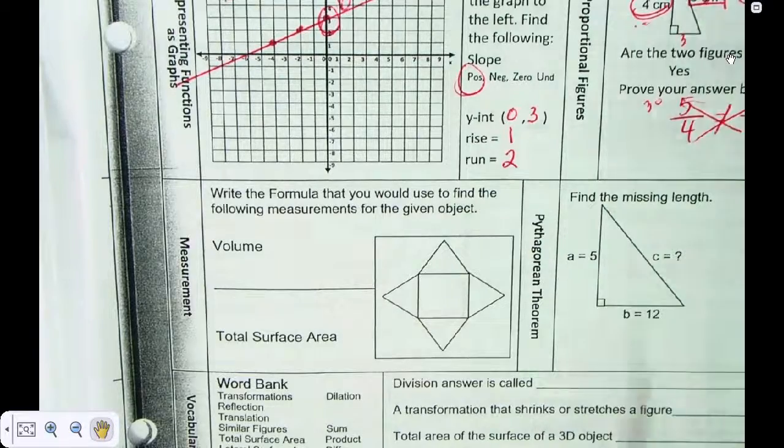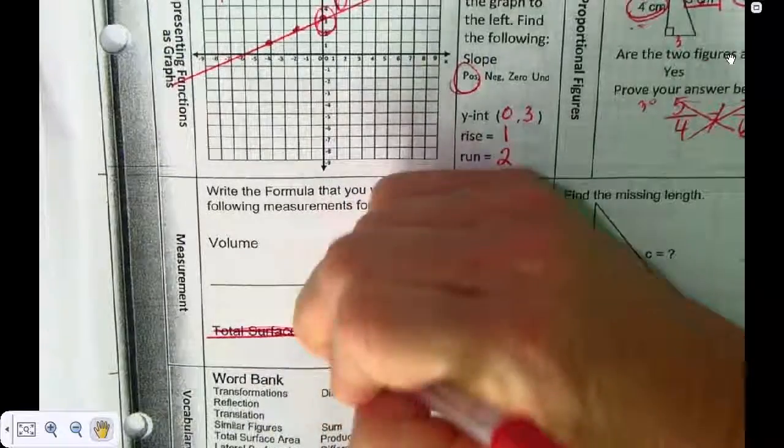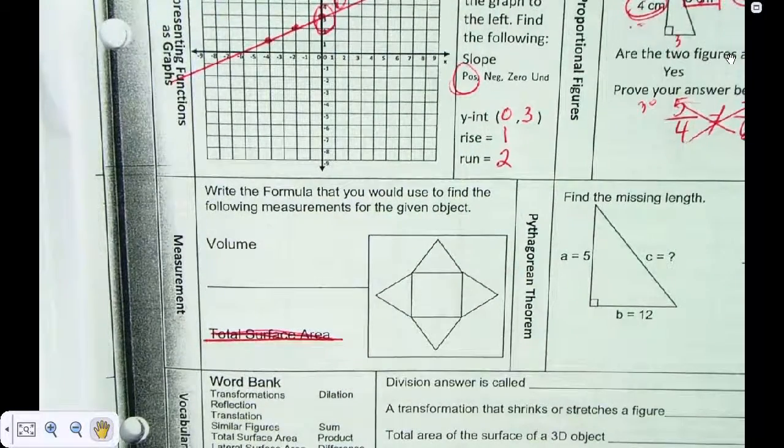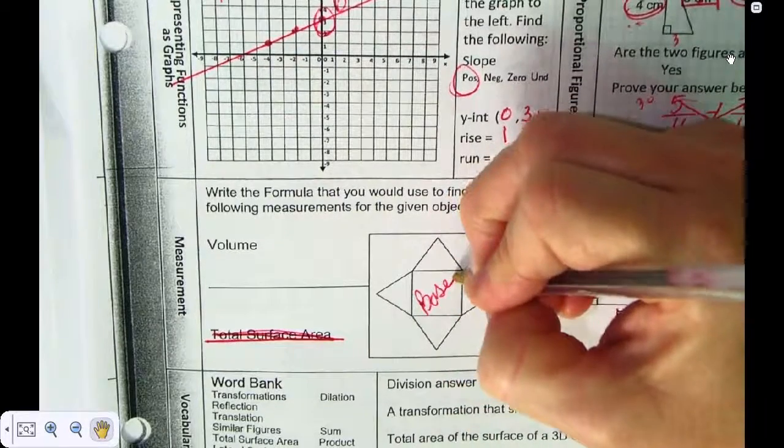Okay, now I'm scared about this next one. Lots of people hadn't known what that figure was. What is that figure? Why do we know it's a pyramid? One base. It looks like a square to me.